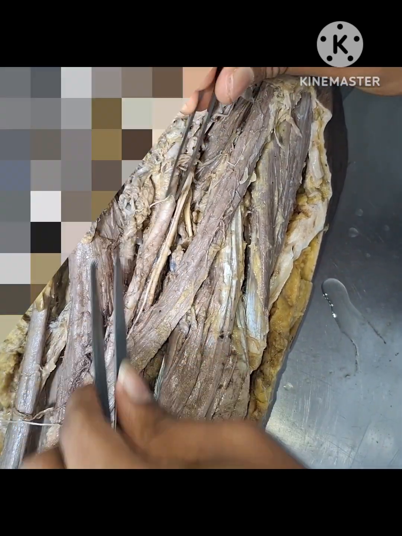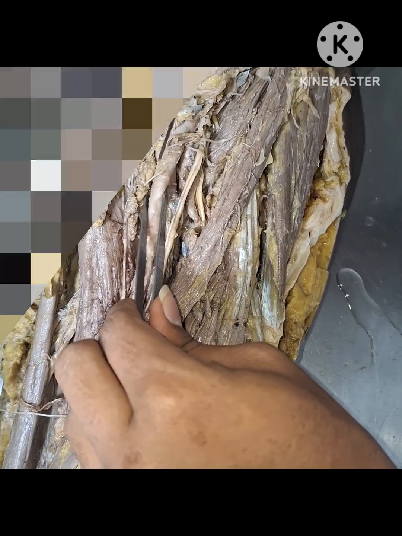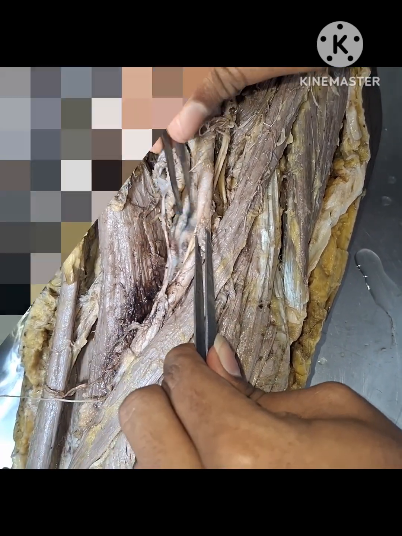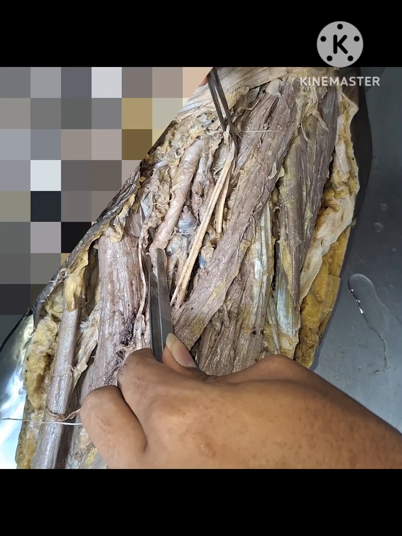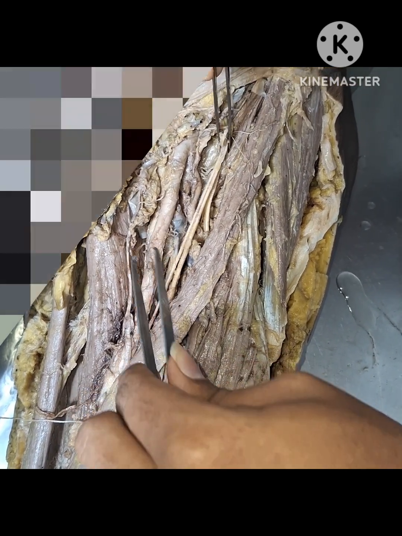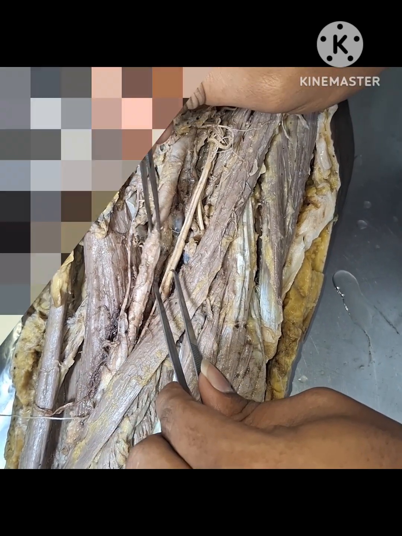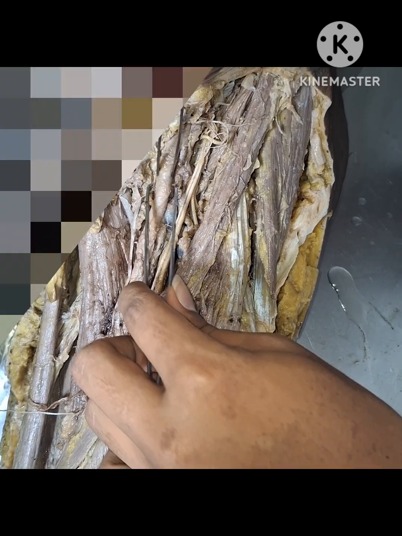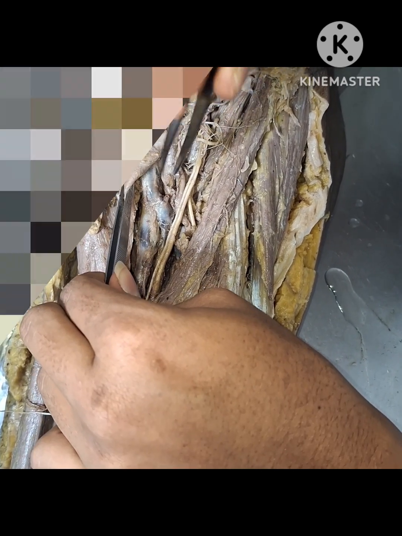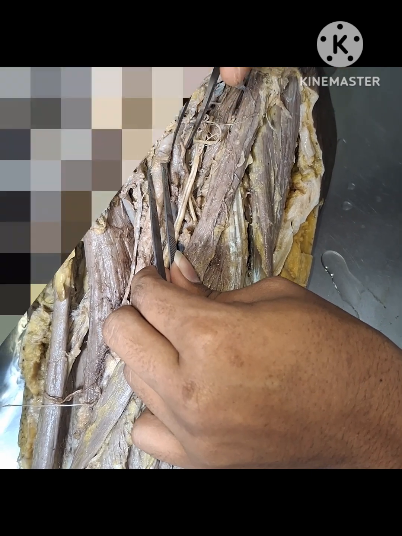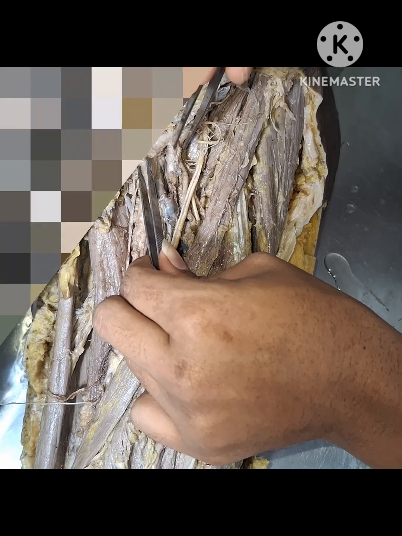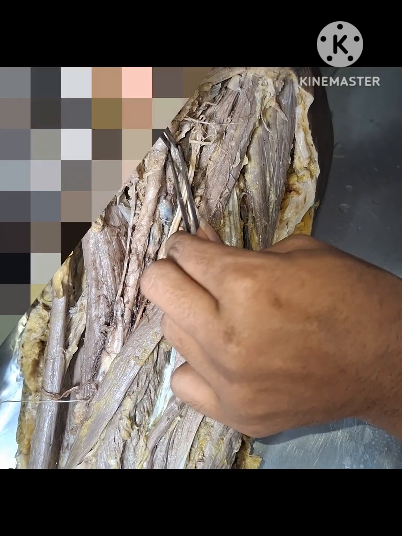Now we are coming to the contents of the femoral triangle. Most medially is the femoral vein, and most laterally is the femoral nerve. In between is the femoral artery. The major branch of this femoral artery within the femoral triangle is the profunda femoris artery.